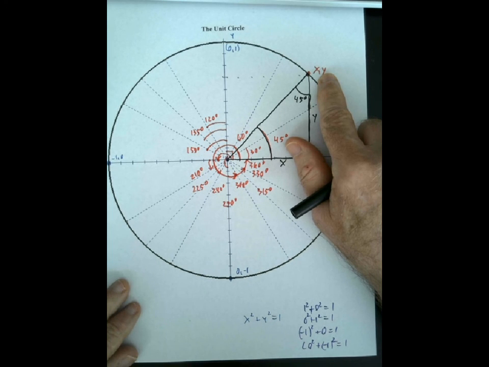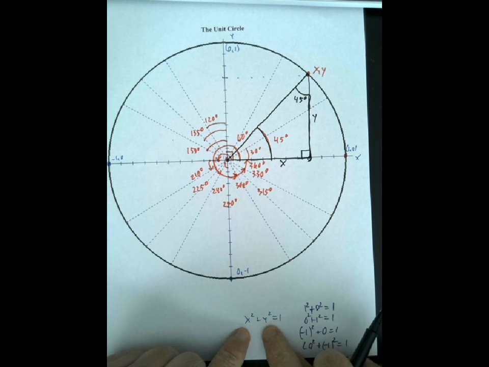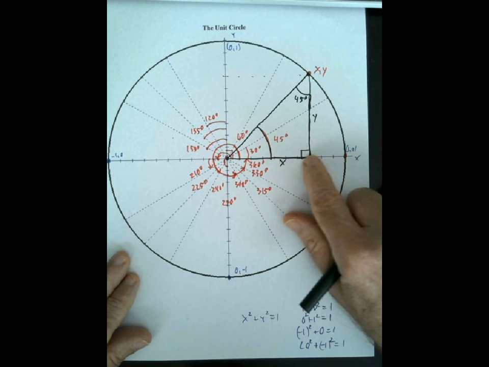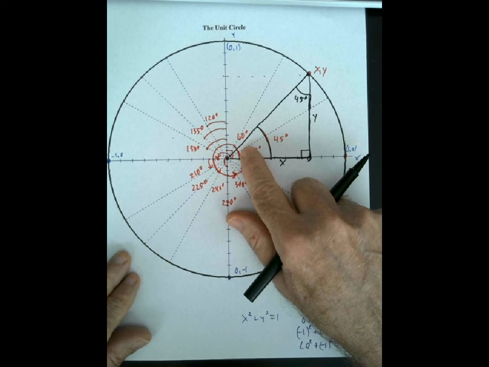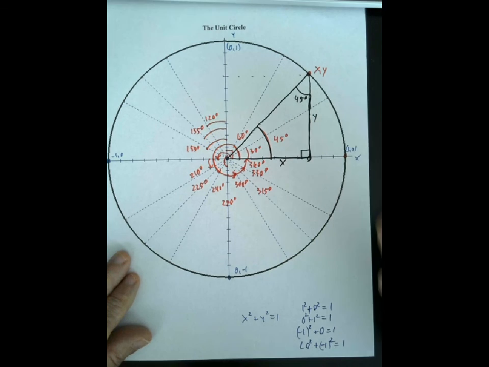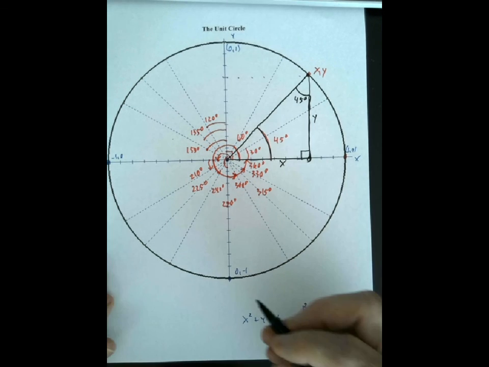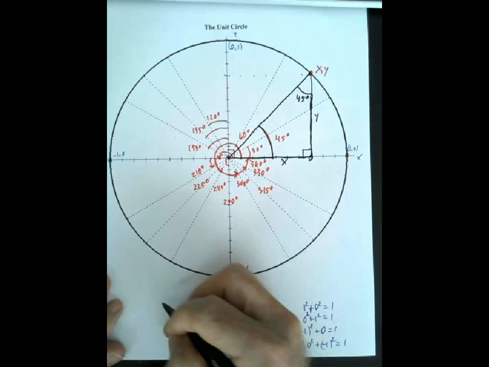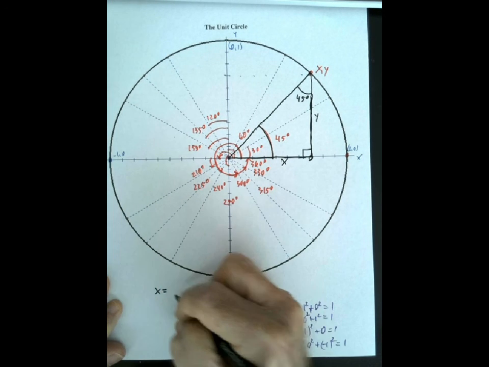Since this 45-45-90 triangle is isosceles, and x and y are equal to each other, for this point right there, I'll write it over here, x is equal to y.